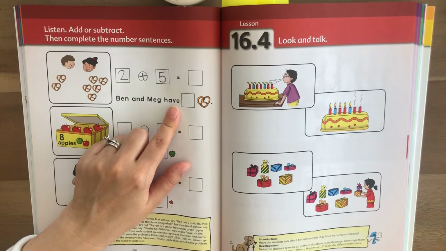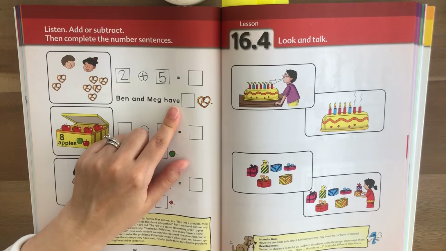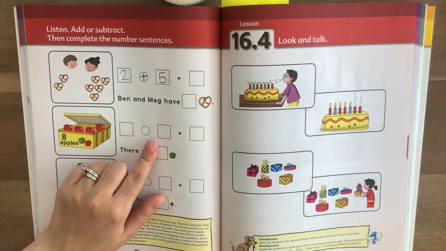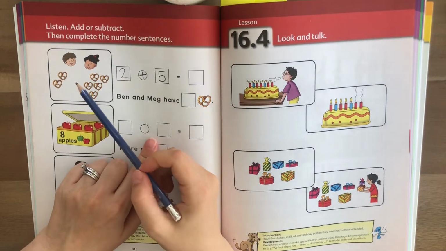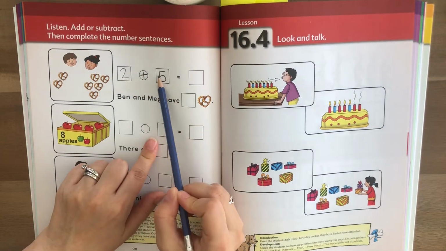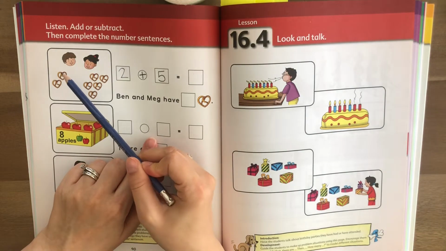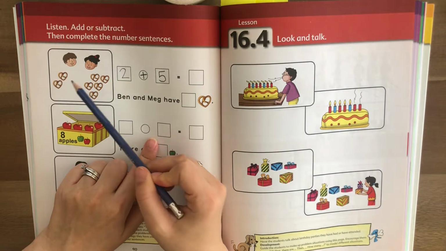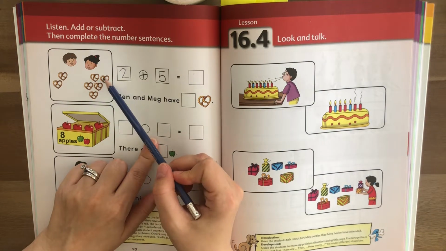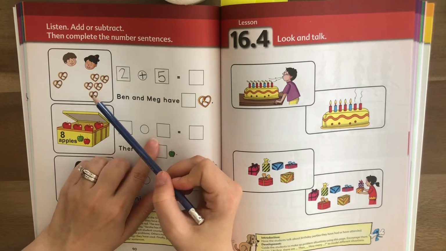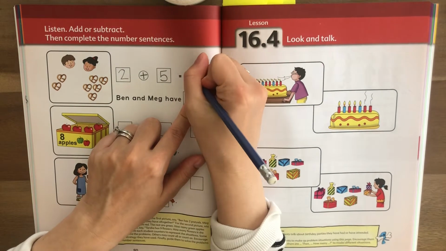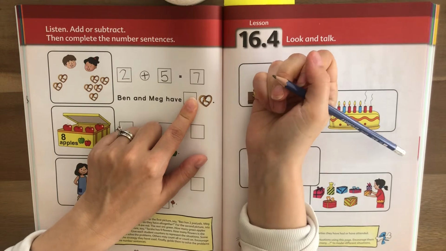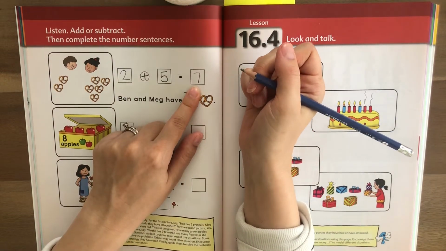Now we need to figure out how many pretzels Ben and Meg have all together. So we need to add them. Let's count. 2 plus 5 equals what? Let's count. 1, 2, 3, 4, 5, 6, 7. Let's write a 7 in this third box.